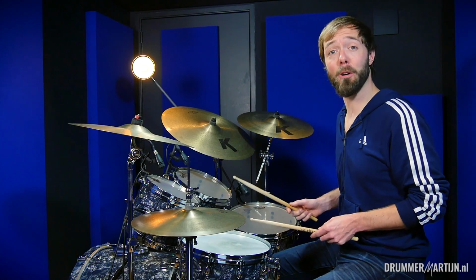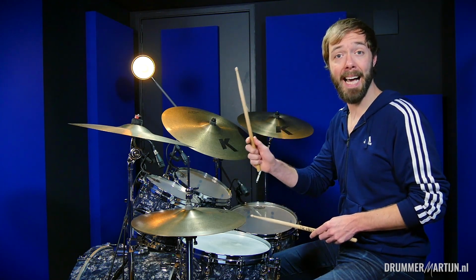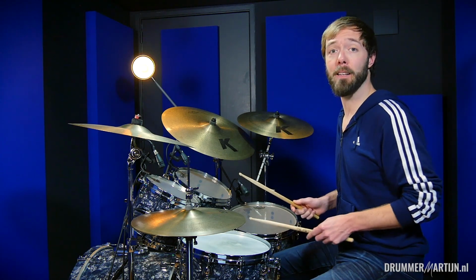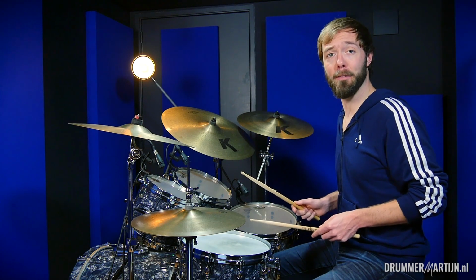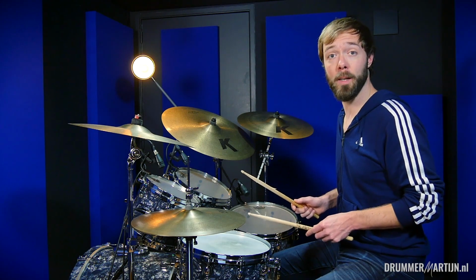Now let's try some orchestrations around the drum kit. For now I will only orchestrate the accents with my right hand. All the ghost notes with my left hand will be played on the snare drum. Here are a couple of ideas played on 2 different tempos, 100 and 120 BPM.